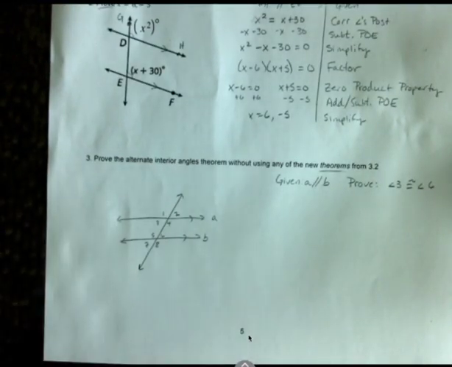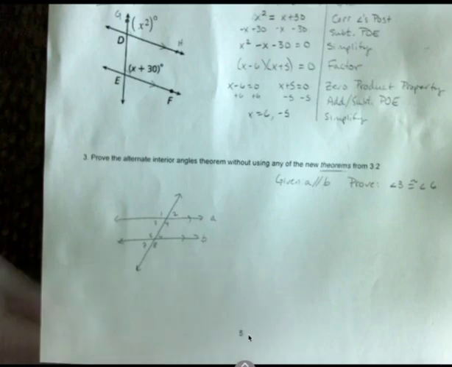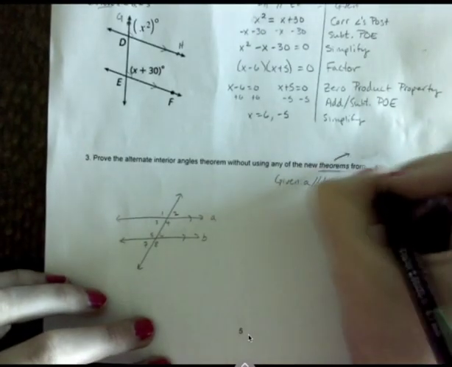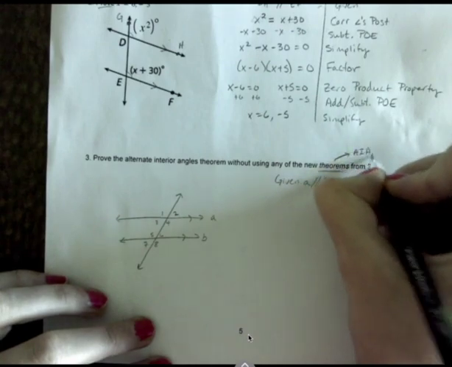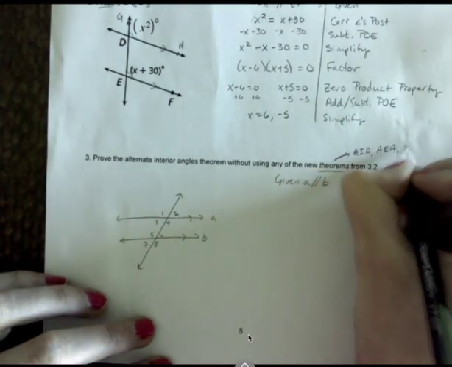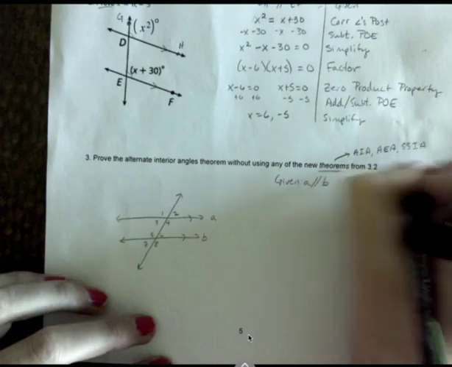Okay, so I cannot use a theorem, or sorry, a new theorem. So I can't use AIA, AEA, or SSIA. So we cannot use these. So the ones I can use, I have the corresponding angles postulate. I also have linear pair and vertical angles that I could potentially use.